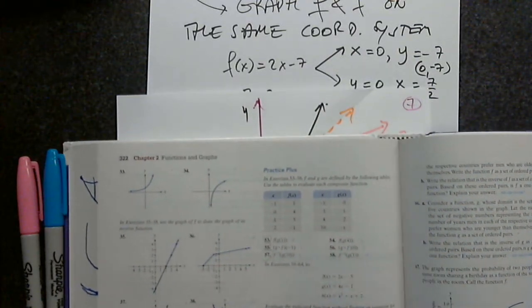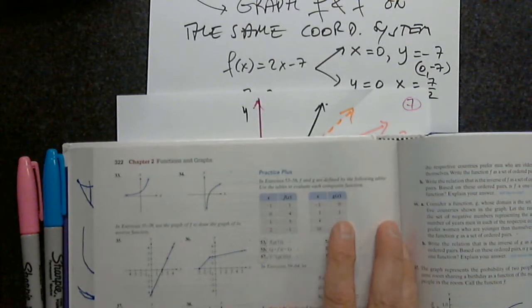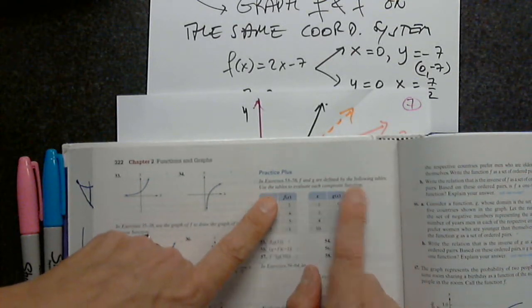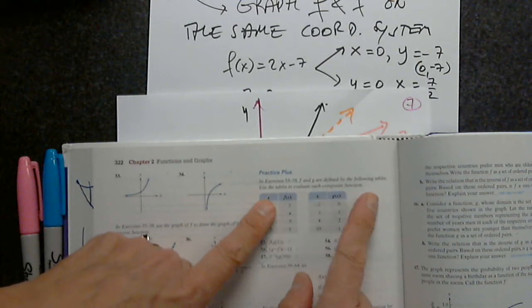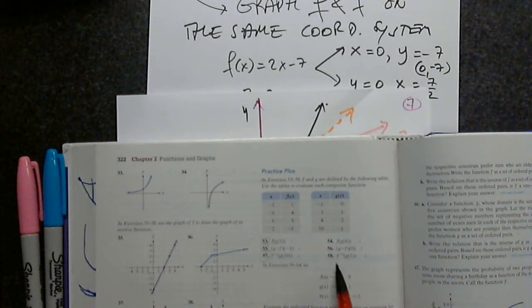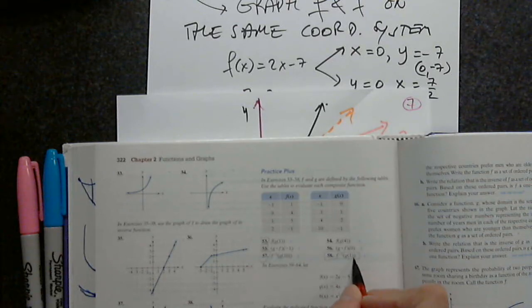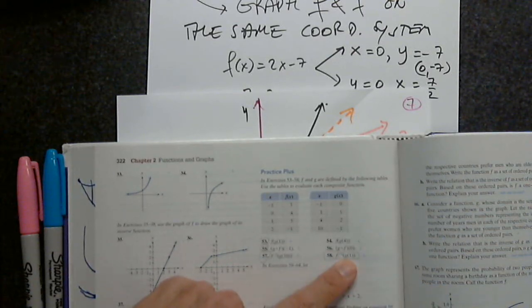I don't know, will you choose whatever you want from there? We're asked, f and g are defined by the following tables. Use the answer. So please choose whatever problem you want, and let's work on it. I'd like to look at 58. So we're asked to find f inverse of g of 1. So look at the tables and determine g of 1 first, of course.